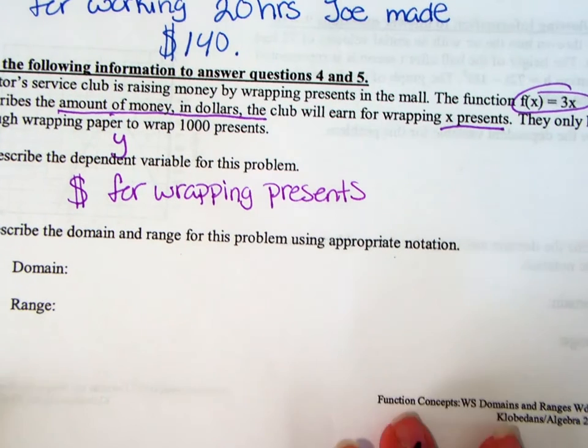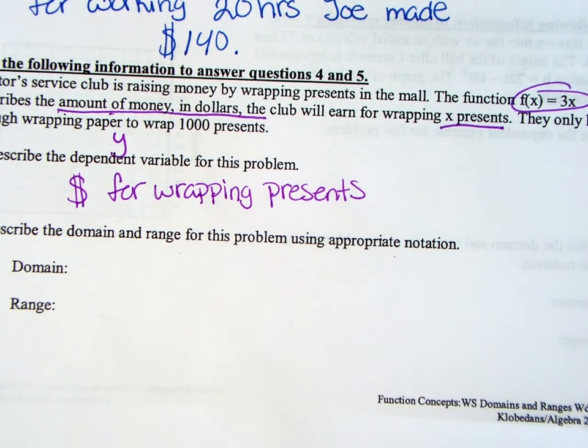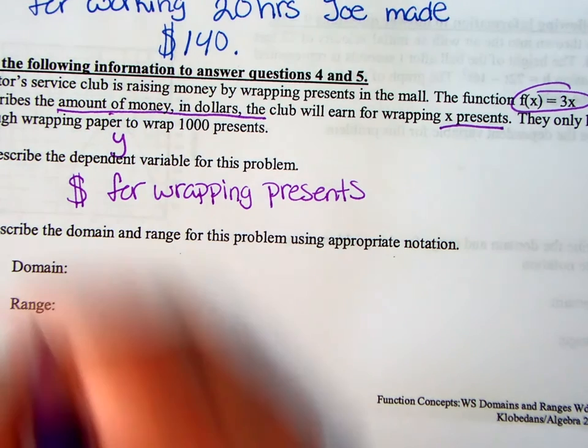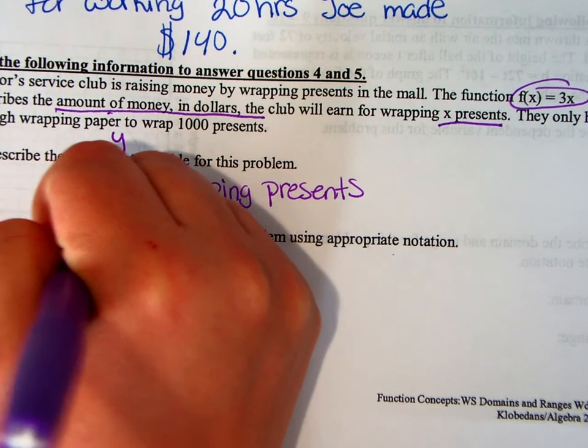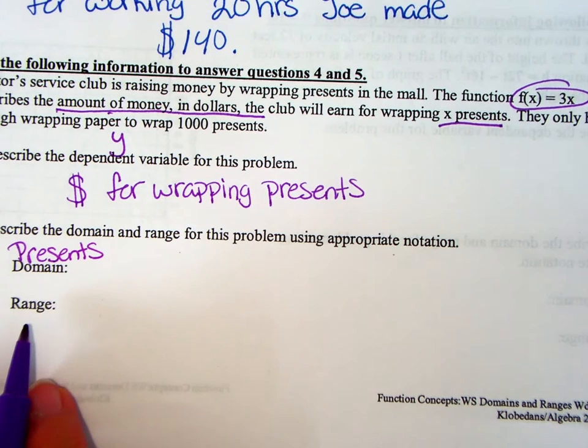Alright, so from that, what is going to be our domain? The presents or the money? Presents, good. And then our range is going to be the money, which is our Y.